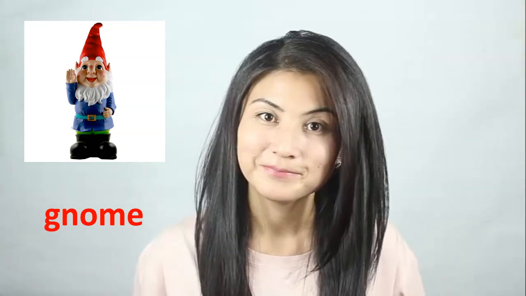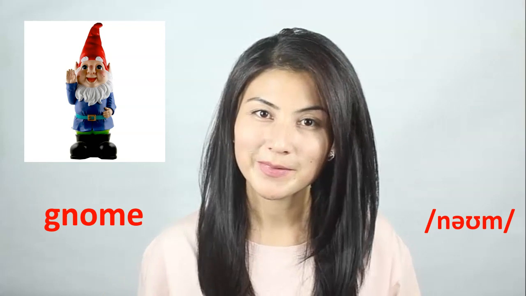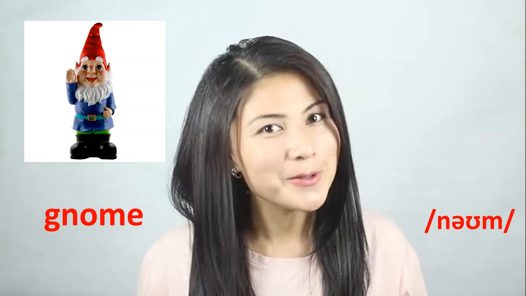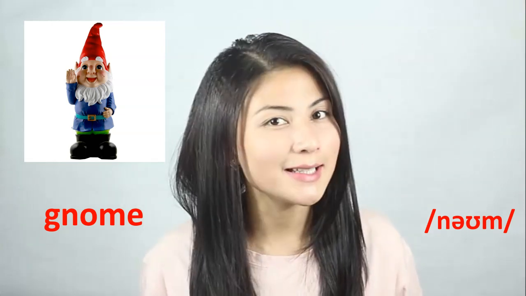This word is an international word and it exists in many languages because there is one very famous fairy tale about this character. But English language is full of surprises. It's not pronounced as GNOME. The correct pronunciation of this word is GNOME. Say with me, GNOME. In this word, the letter G is considered silent. We don't pronounce the letter G when we say this word.